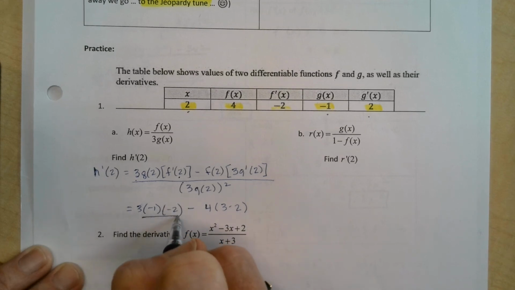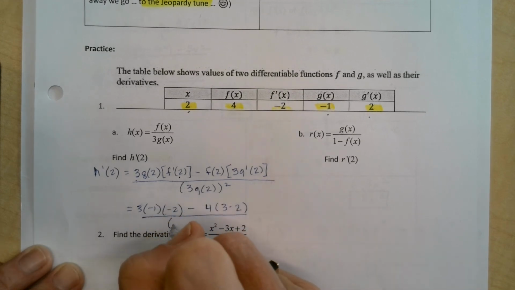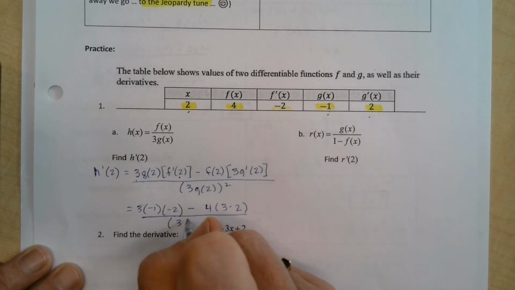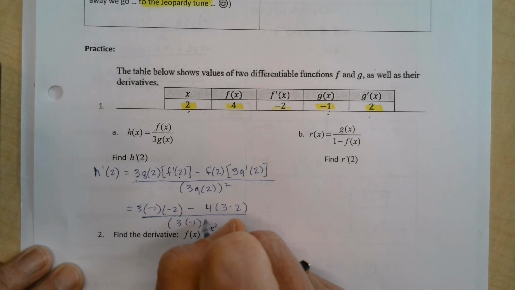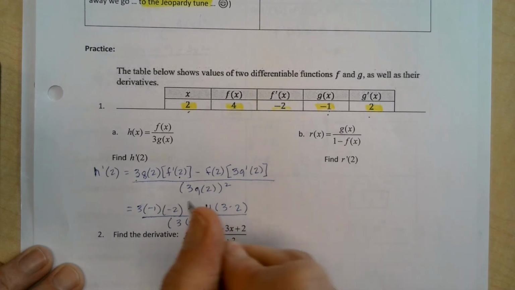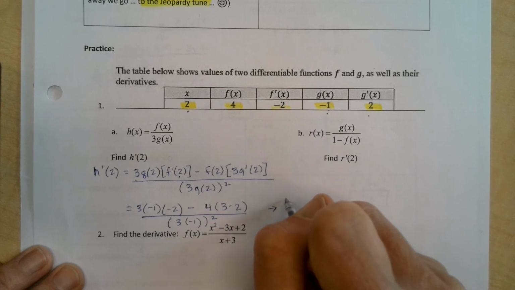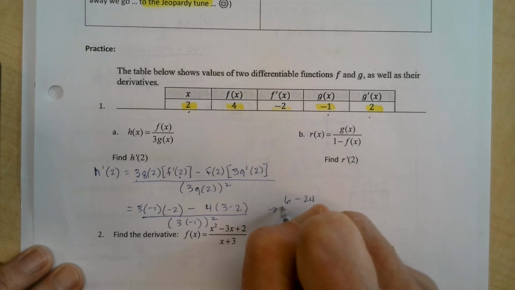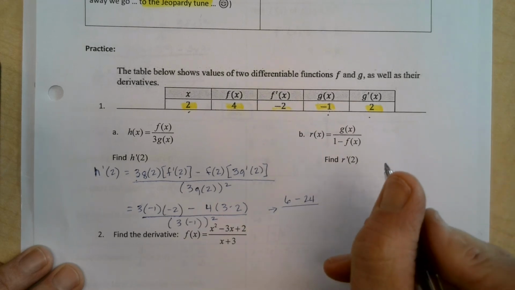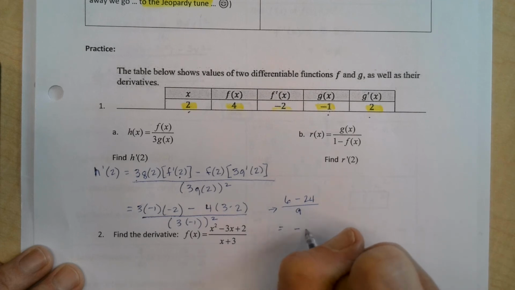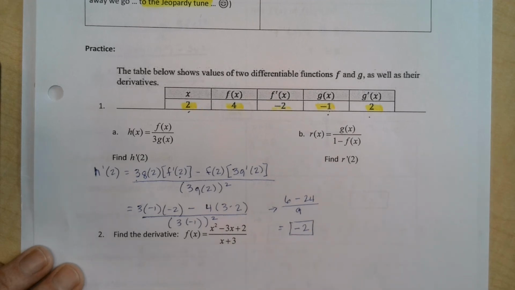Square the bottom, and away we go. 3 times g of 2 is negative 1, and that's squared. So that looks to me like positive 6 minus 24 all over 9, which is equal to negative 2. How'd you do?